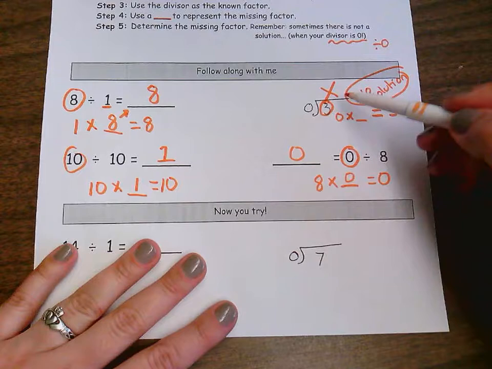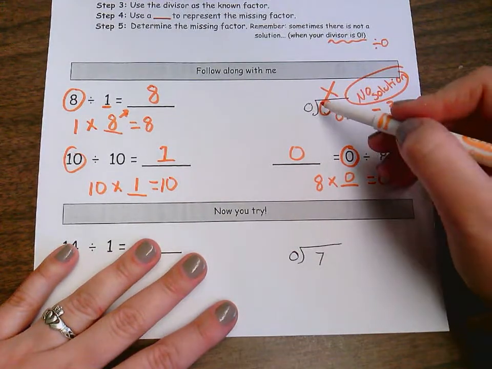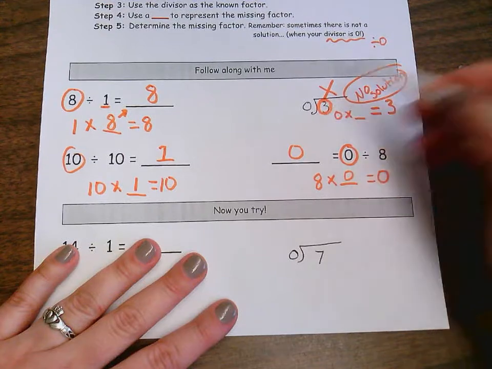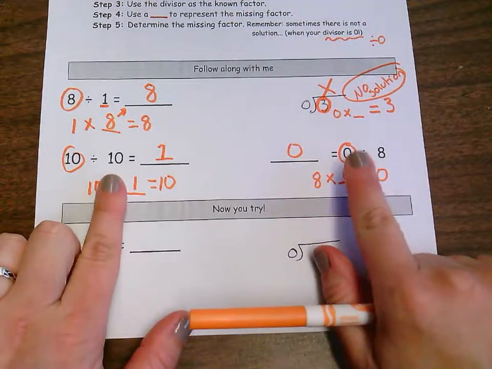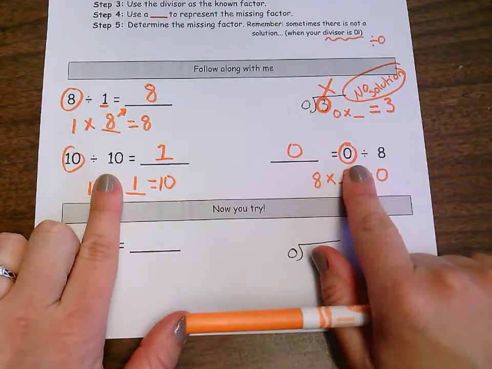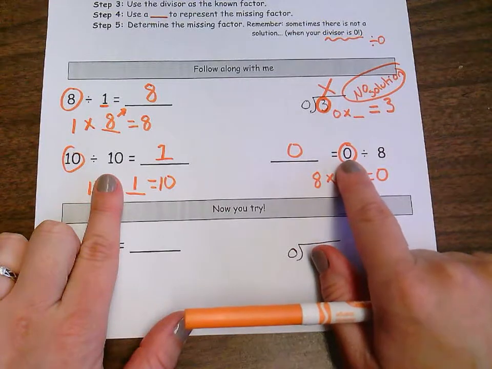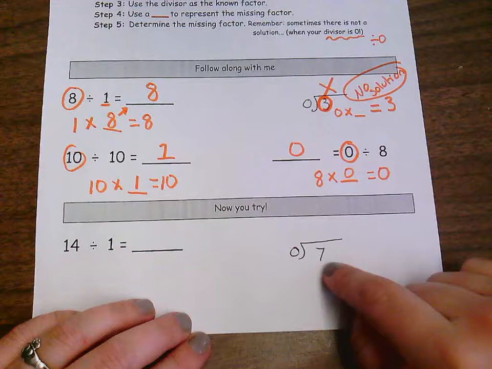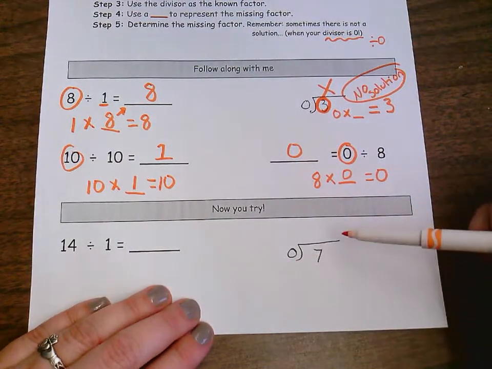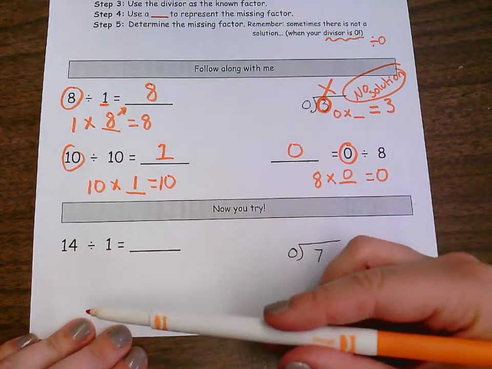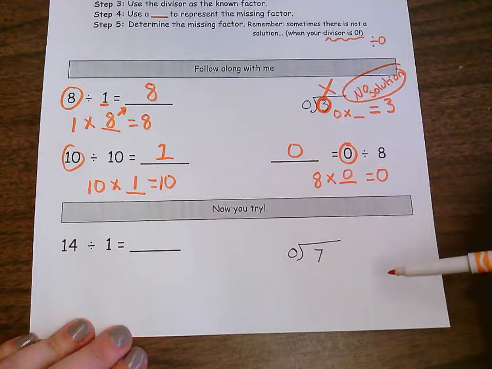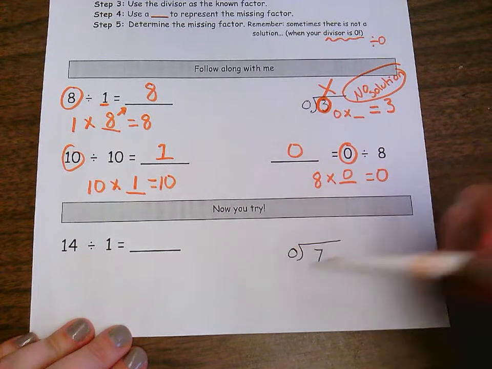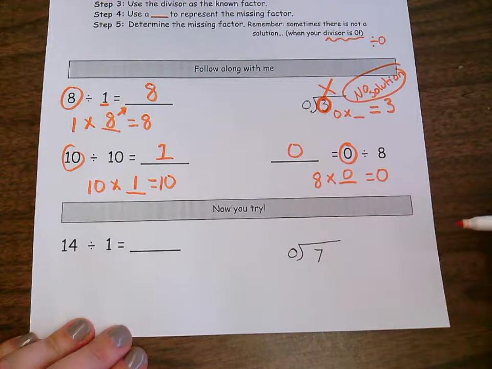Now, a couple things to point out. When you have your long division symbol like this, our dividend's always on the inside. Be careful when you have the equation set up like this. Our dividend always comes first, then we have our divisor. Now I want you to look at these 2 problems and give them a try, showing the missing factor equation below each one, and then solving them. Press pause now, solve them, and come back to check your work.